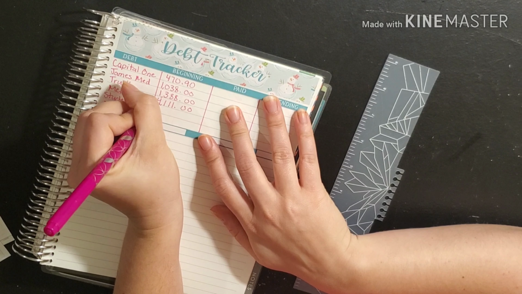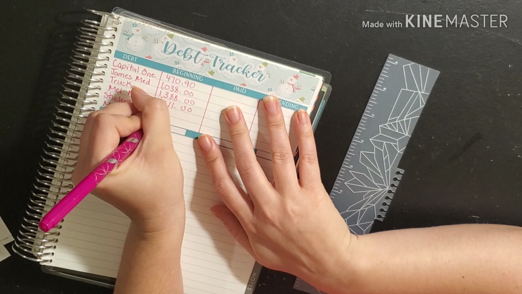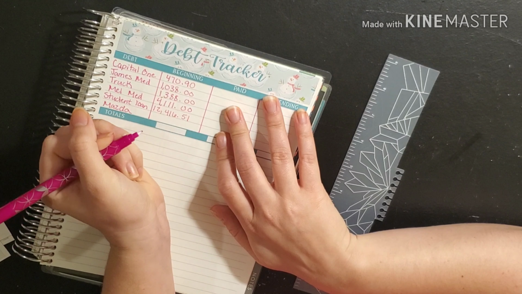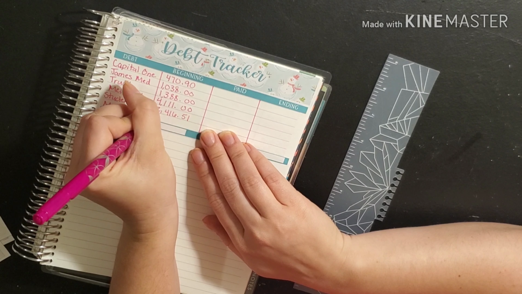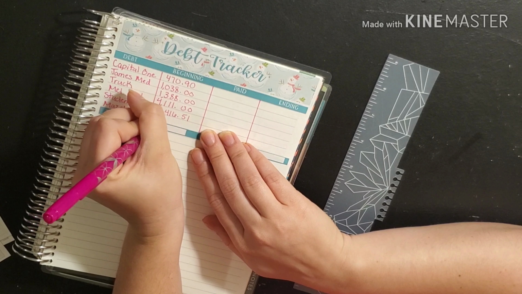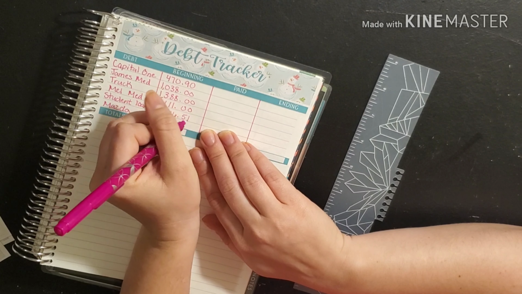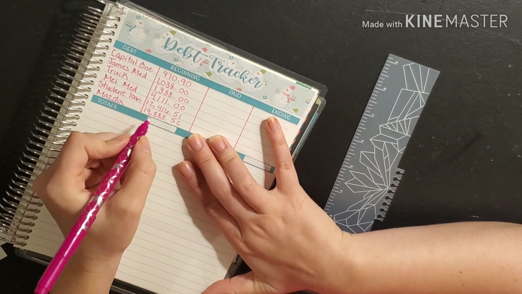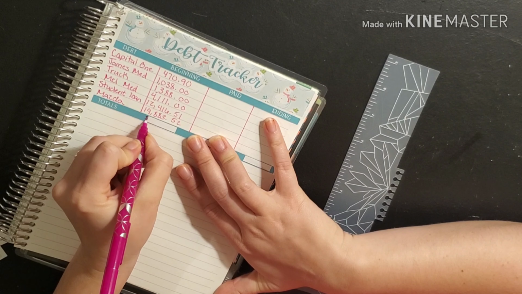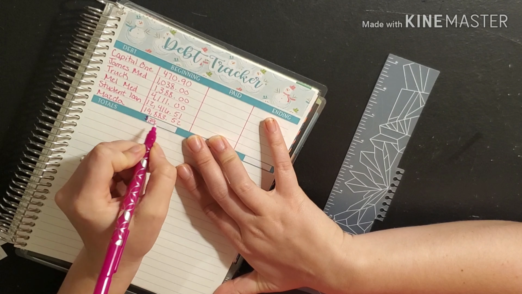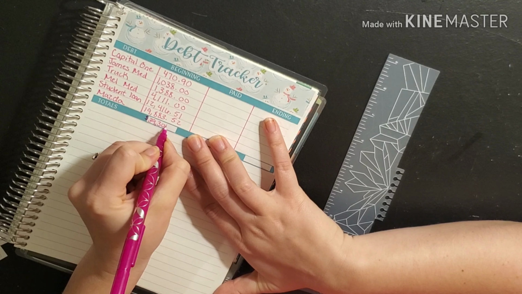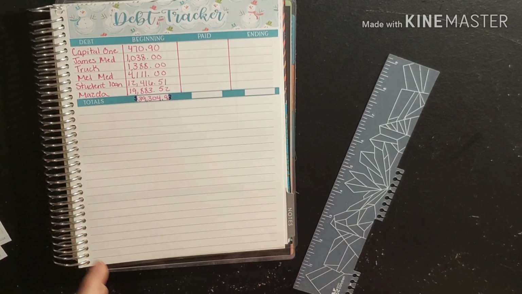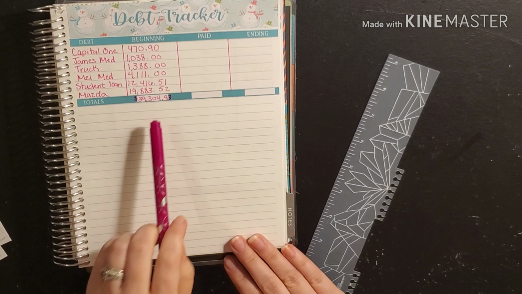For student loans, it is $12,416.51. For the car, we are at $19,883.52. So our total debt that we're starting with for December is $39,304.93 is what we have to work on to pay off.